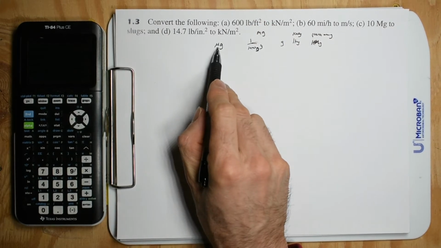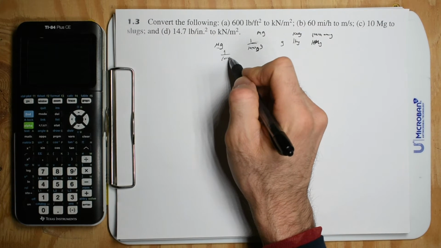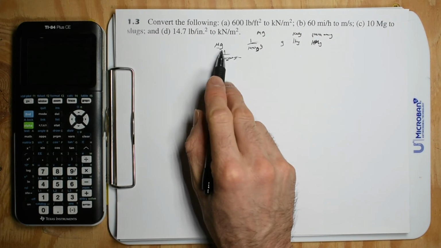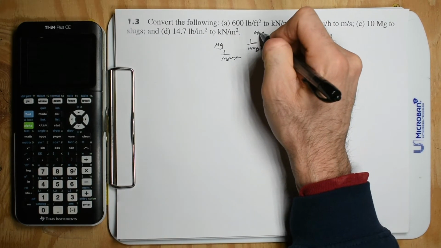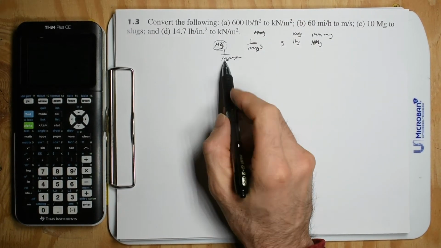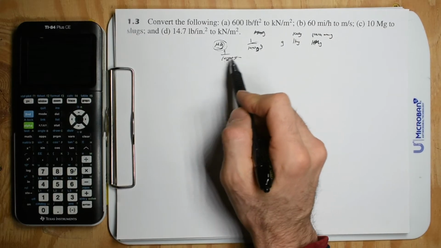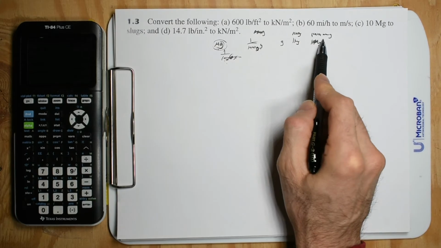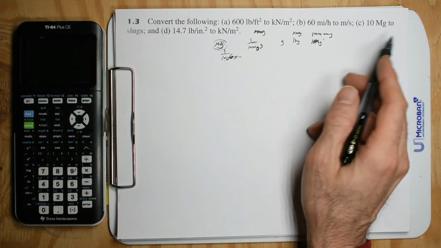What the hell is that called? That's going to be 1 over 1,000,000 grams. No, oh yeah, this is milligram. Duh. Yeah, this is a microgram. Milligram is 1 over 1,000 grams. 1 over 10 to the 6 is a microgram. Megagram is what we want. Cool, it's 10 to the 6.